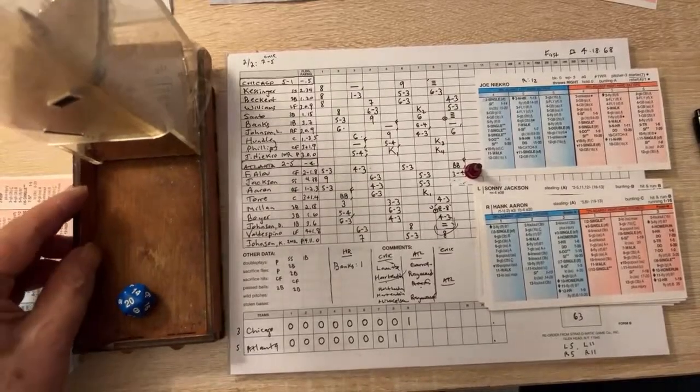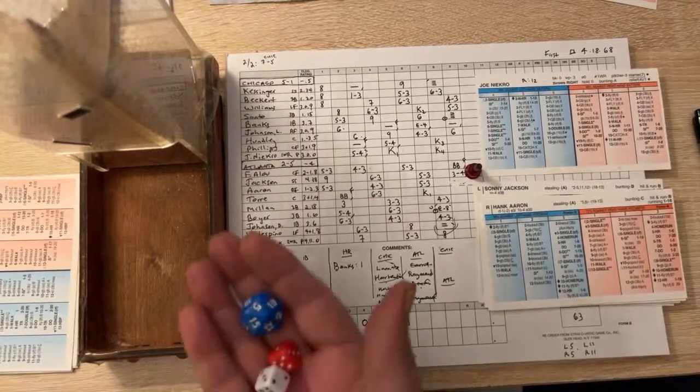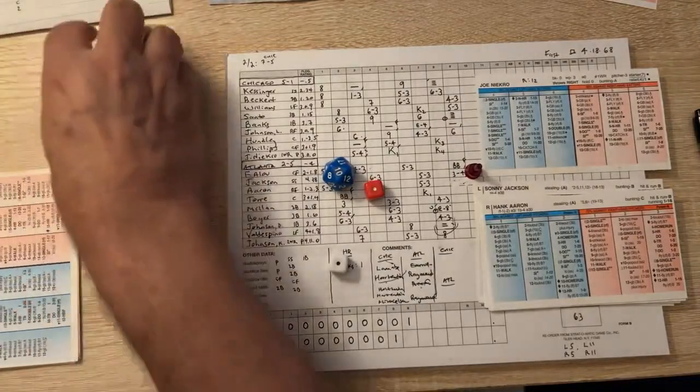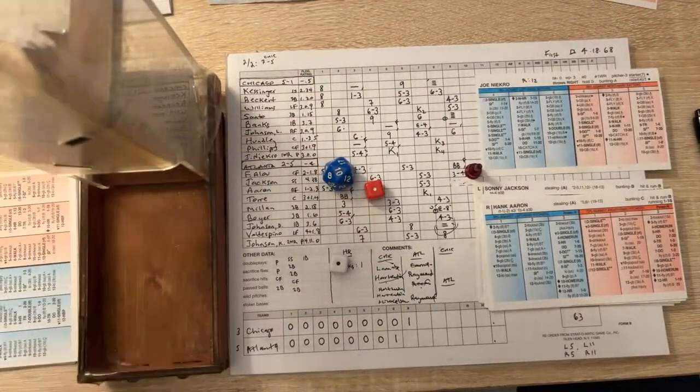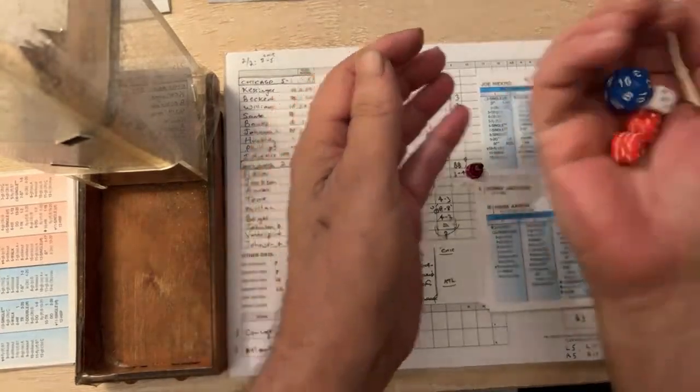Havoc. Where's my other die? Where the hell is my other die? There it is. Here's the pitch to Aaron.